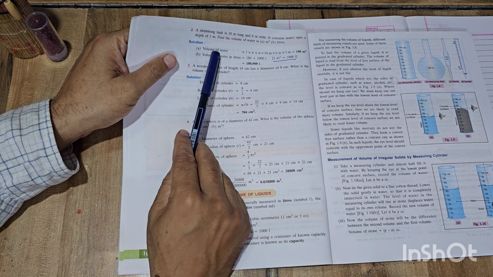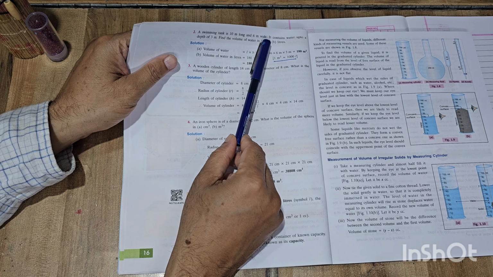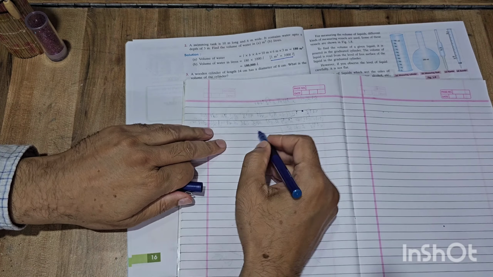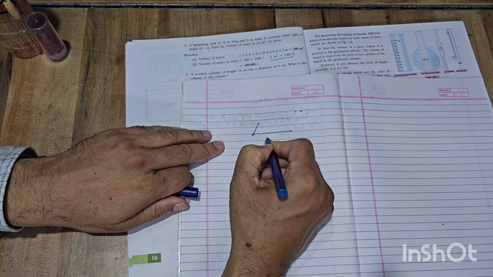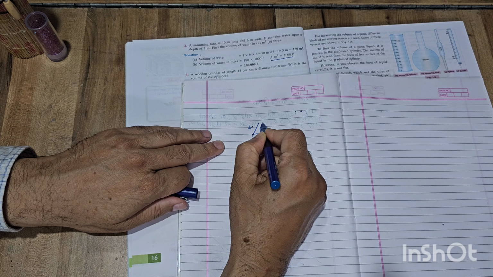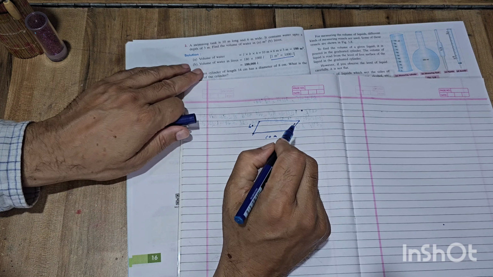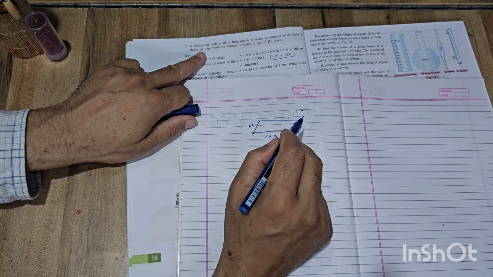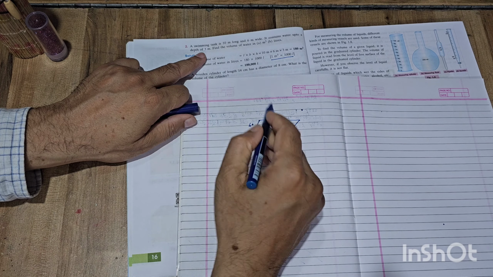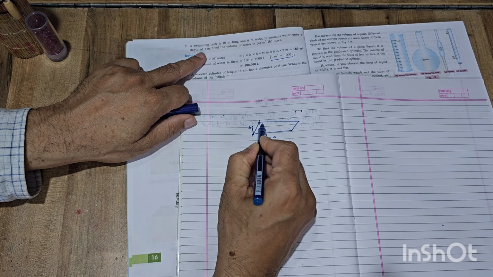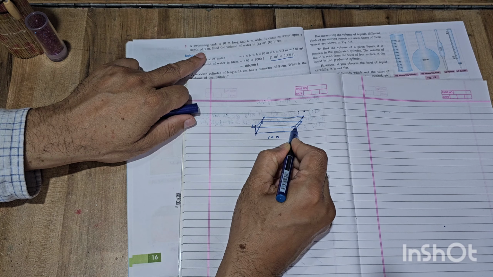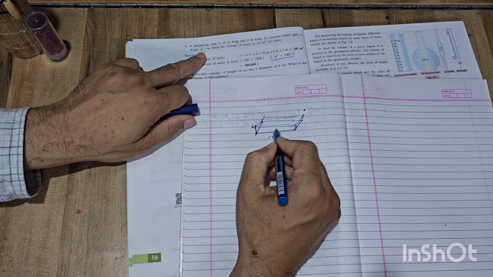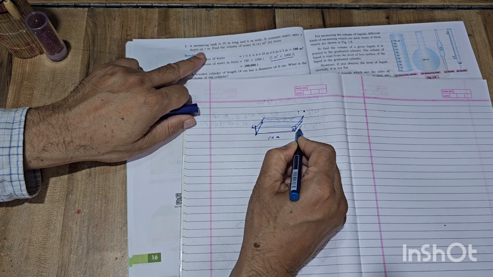Okay, now 10 meter long and 6 meter wide, and it contains water up to a depth of 3 meter. What is the depth? 3 meter. This is 3 meter, this is 10 meter, this is 6 meter.